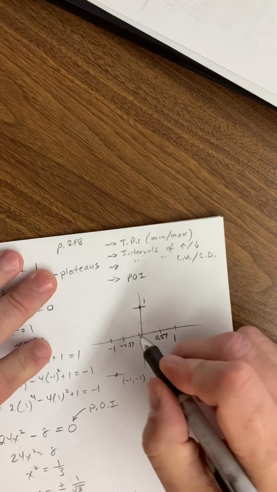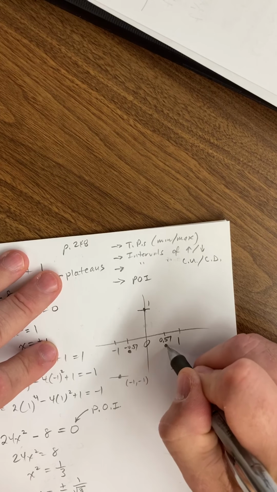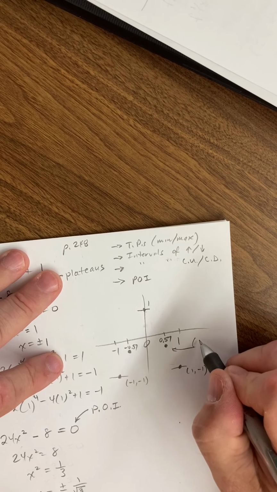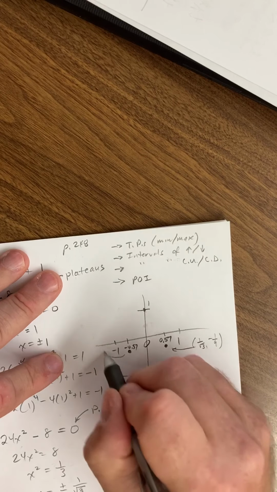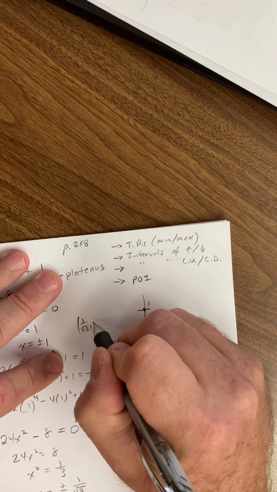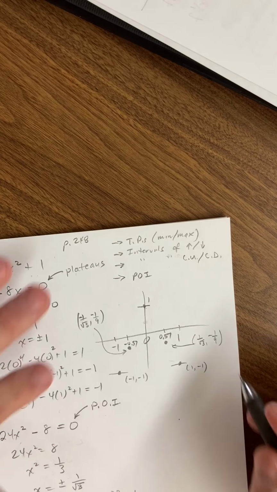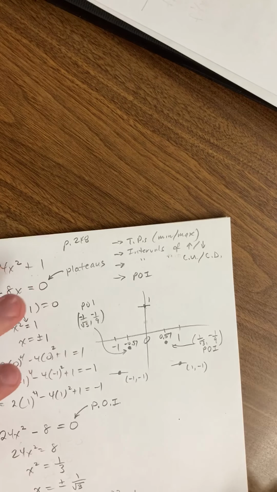So therefore, the point of inflection is 1 over here, it's not very accurate, and 1 over here. Okay? So therefore, this is 1 over root 3, and then minus 1 over 9. And this here is minus 1 over root 3, and 1 over 9 is, again, minus 1 over 9. These are points of inflection. Okay? So we have 2 points of inflection.